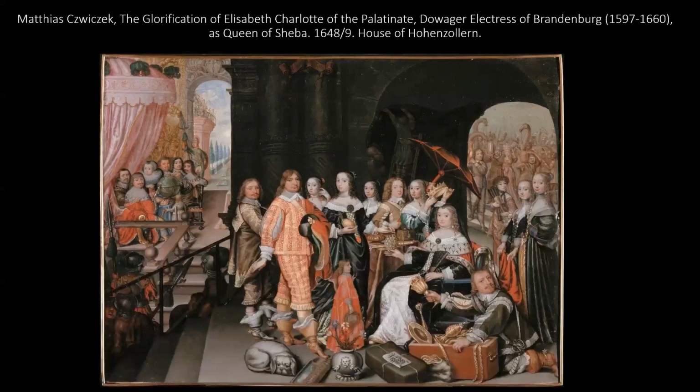Now, this is a very different picture, dating to 1648-49. It shows us another powerful widow, a dowager, the Dowager Electress of Brandenburg. She is seated here. And she's been glorified as the Queen of Sheba. The crowded canvas illustrates a series of unions between the Reformed, that is Calvinist, dynasties of the Palatinate, die Pfalz, Brandenburg, Orange, Nassau, and Hessen-Kassel over several generations.